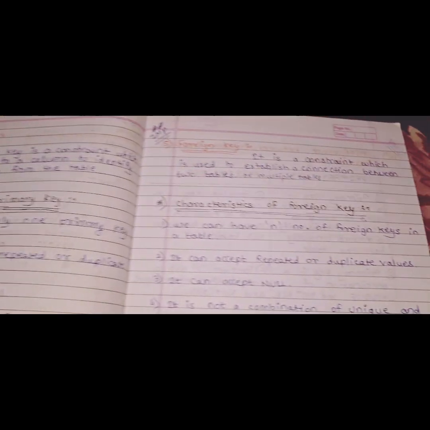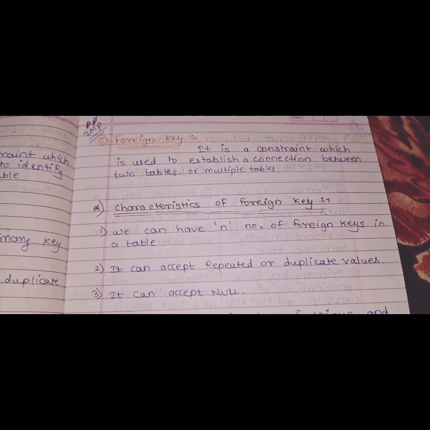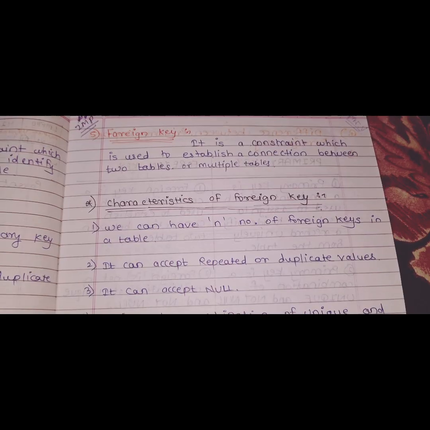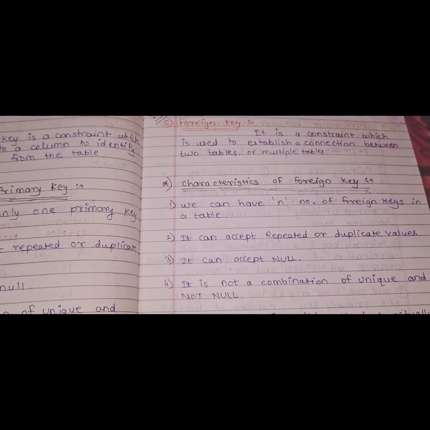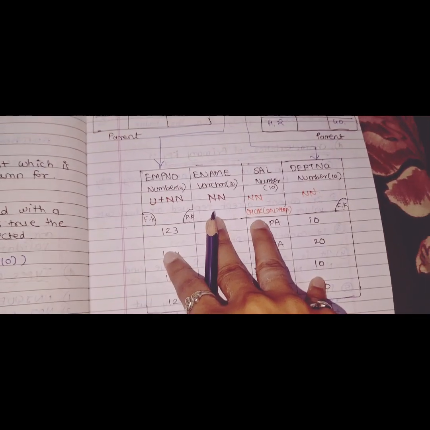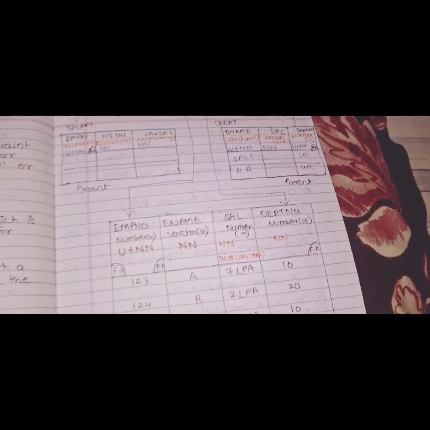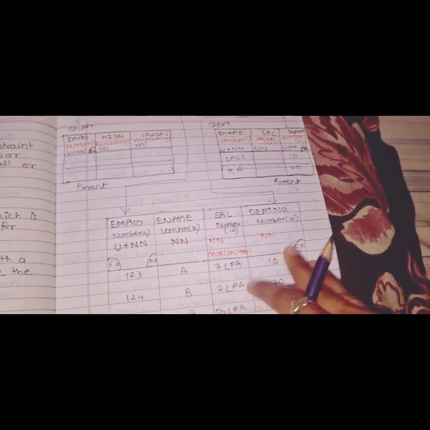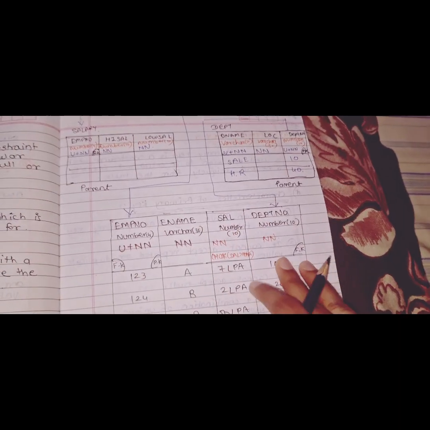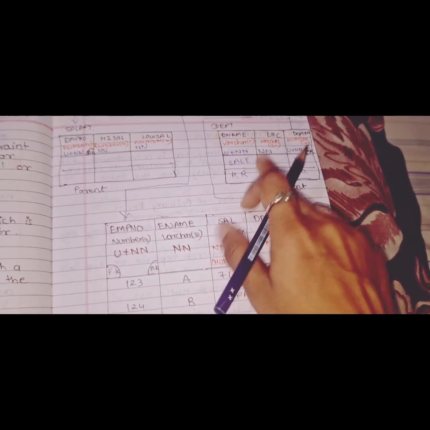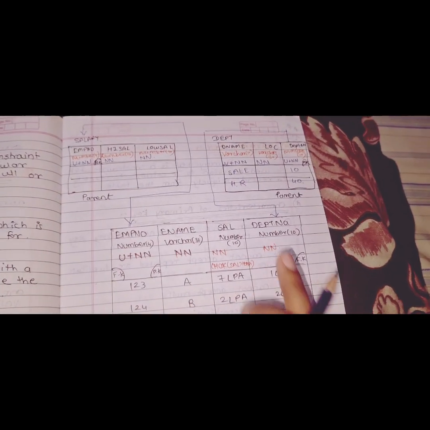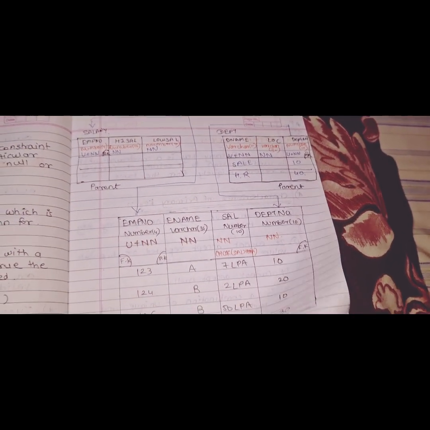Let's understand the foreign key. Foreign key is a constraint which is used to establish a connection between two tables or multiple tables. So here I am having two tables. One is an employee table, one is a department table. In the employee table I am using the department number from the department table, and I want to establish the connection between these two tables. For that, the foreign key constraint is useful.